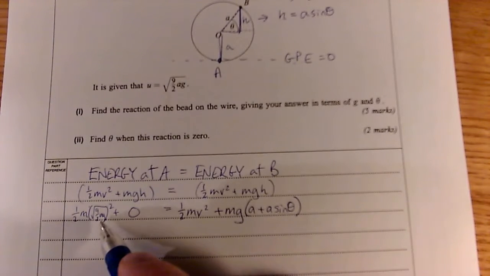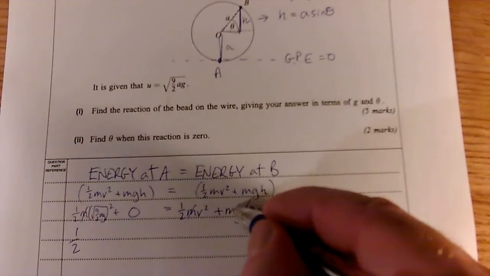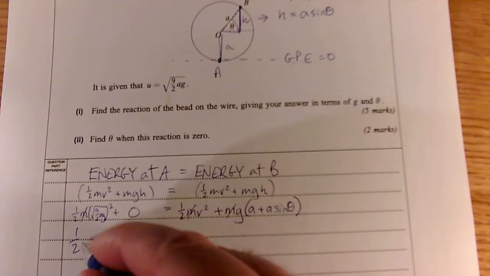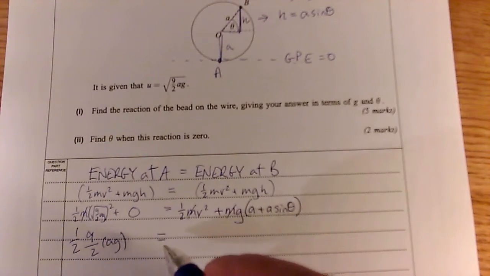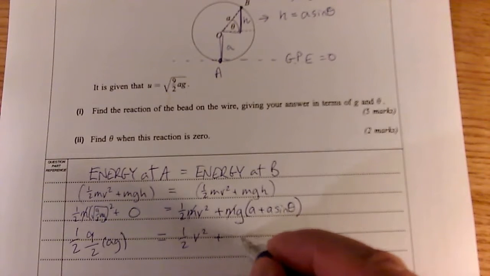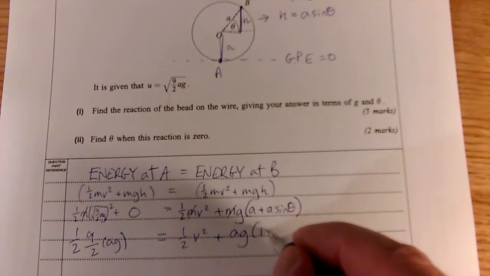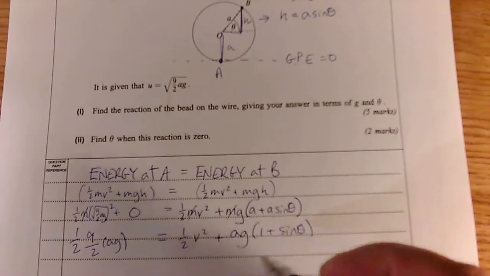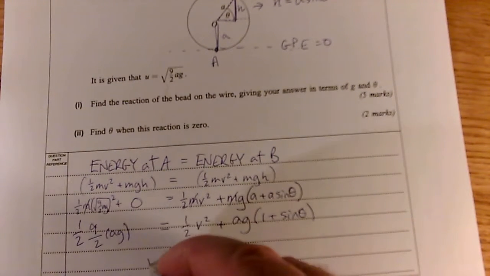If I square this out, root 9 over 2 ag, when I square it, it's just 9 over 2 ag. So this is a half. Oh, the m's are going to cancel. Let's do that first. So I'm going to cover half times 9 over 2 ag equals, and I'm pretty sure at some stage I'm going to multiply by 2, a half v squared plus, well, let's take out a factor of a here. So this is ag brackets 1 plus sine of theta. And the more I tidy this up, the better.